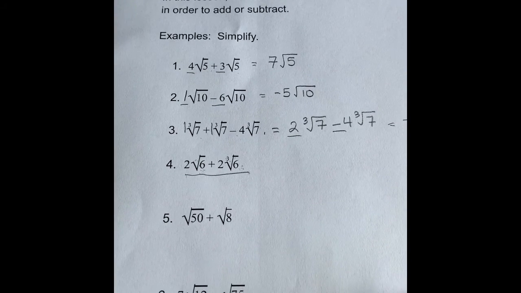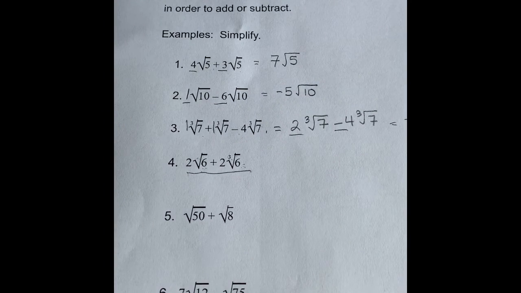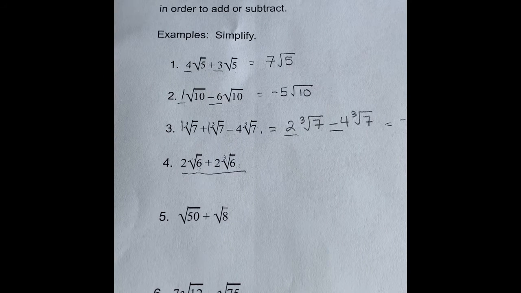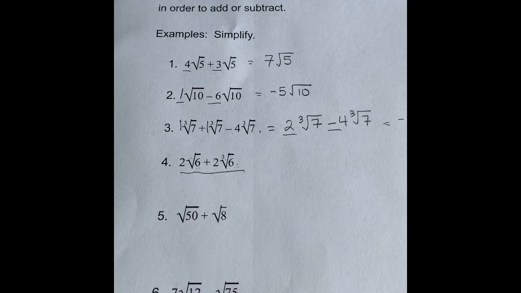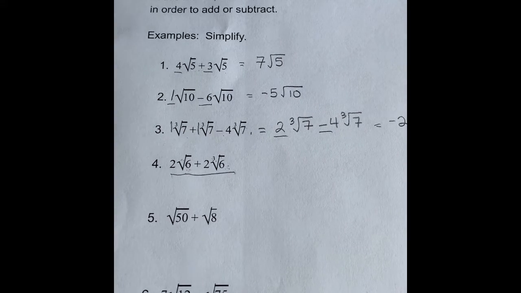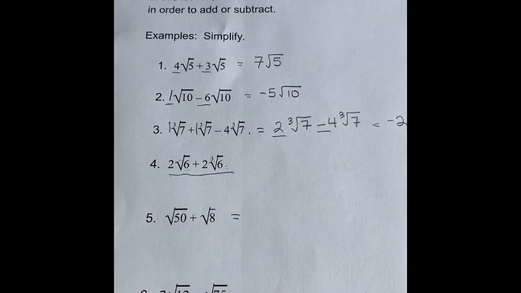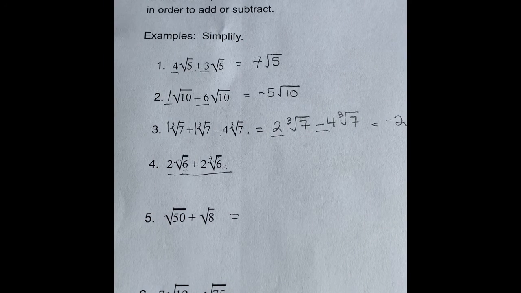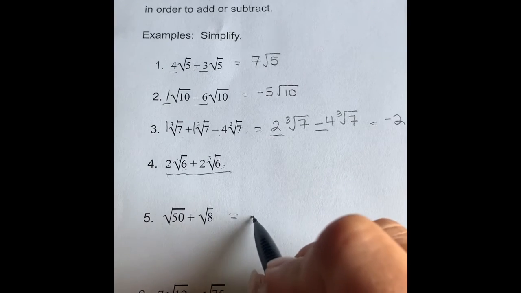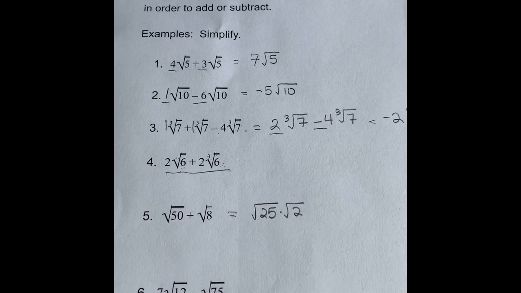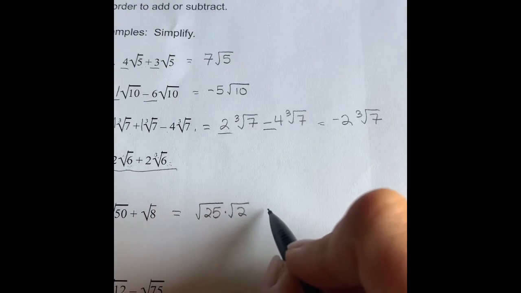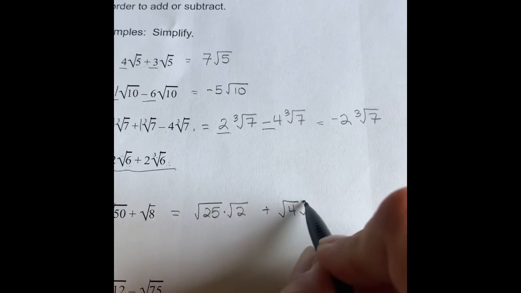On number 5, you can see that they do not have the same number under the square root. But now we're going to apply what we were doing in previous lessons. So we're going to simplify each of these radicals, and then we can see then if they are like terms and we can add them together. So thinking of our list of numbers that can divide 50, what we're going to want to split 50 into is 25 times 2. And then looking at 8, we're going to want to split that up into 4 times 2.